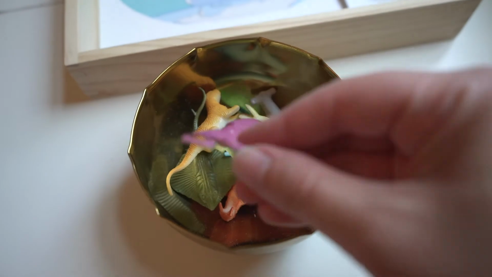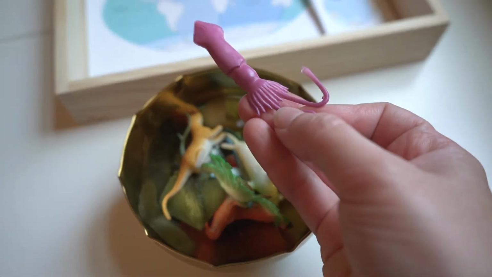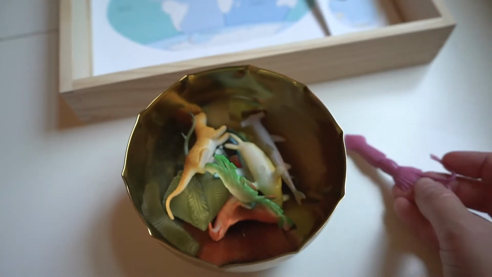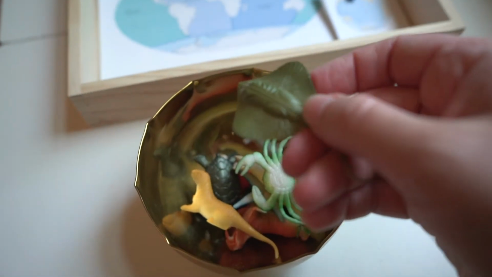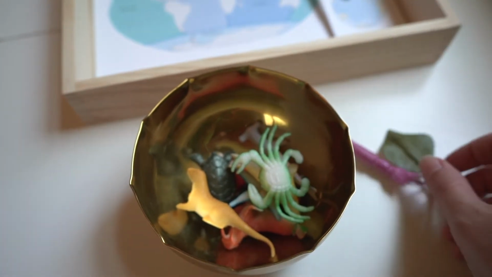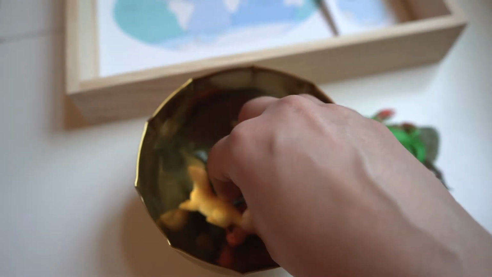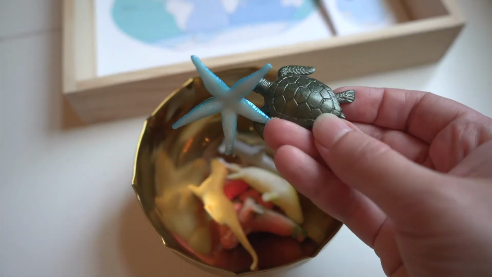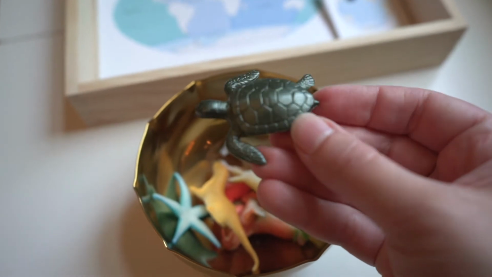And then these figurines I've talked about in some of my other posts. We've used these a bunch, and so I dug out all of the sea or ocean themed ones, and then they have a manta ray, a squid, a crab, and I think a sea turtle and a starfish that all also matched up with a book that we were using.